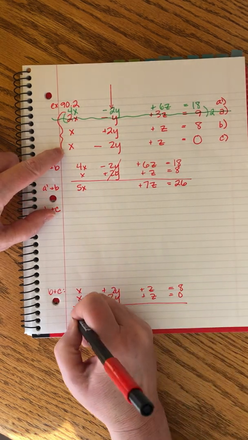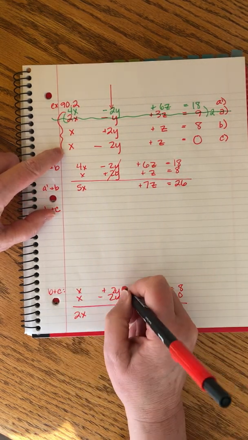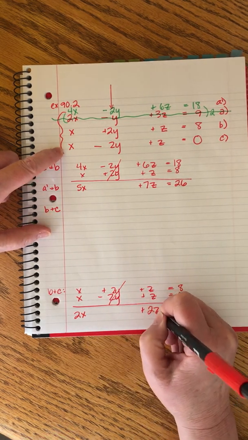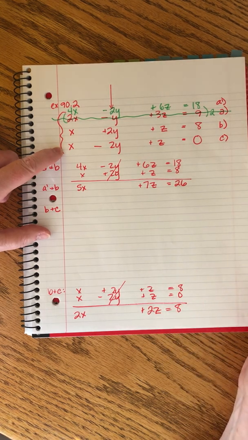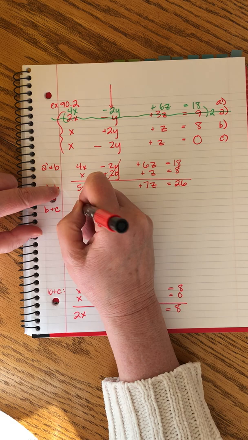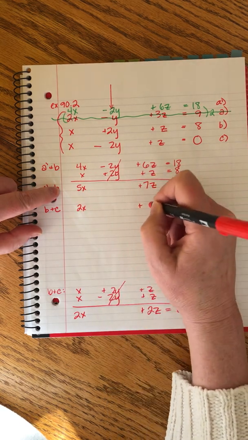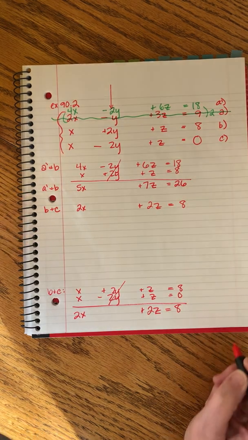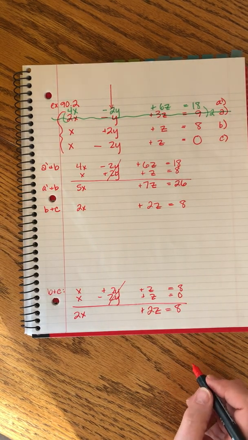I add them. 2x, the y's cancel, plus 2z equals 8. Okay, that I'm going to write here. 2x plus 2z equals 8. Okay.